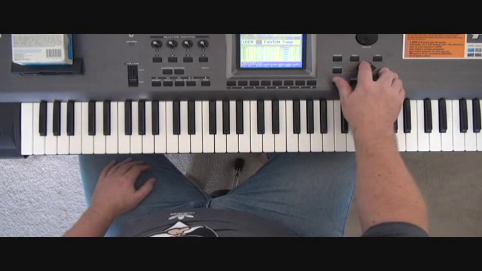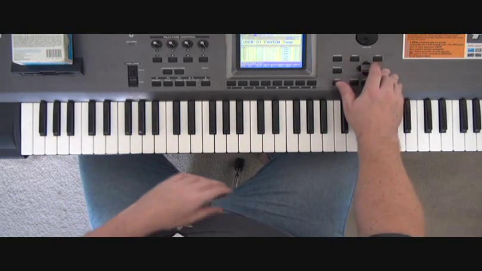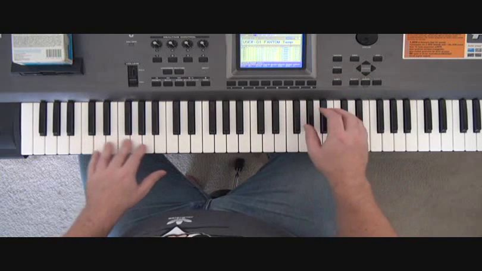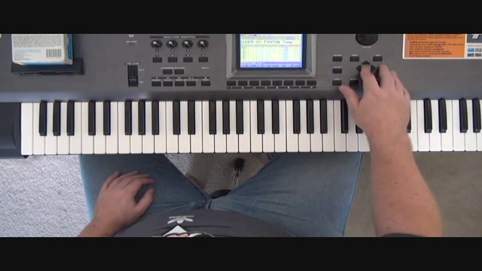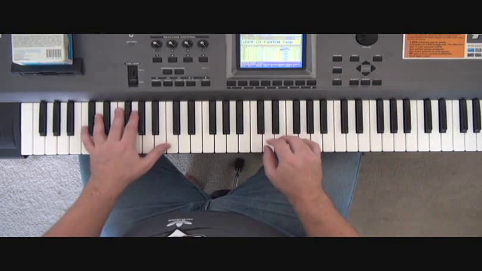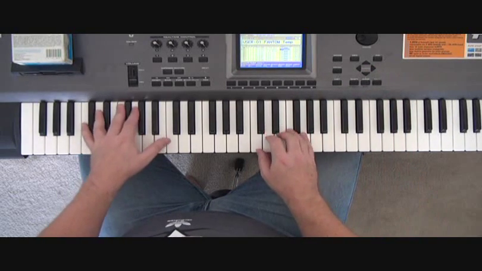If you went down an entire, like we're in C, if you went down a perfect fourth, clear down to the key of G, and just played it exactly the same way, listen to how muddy it is because you're so low all of a sudden.